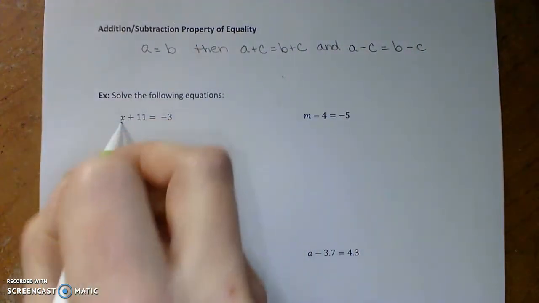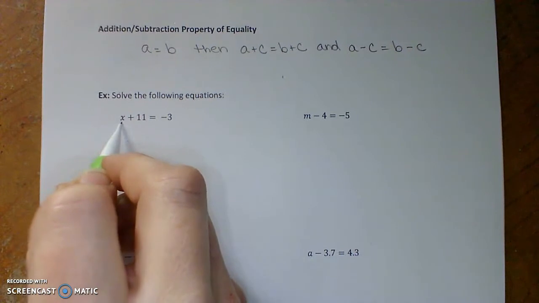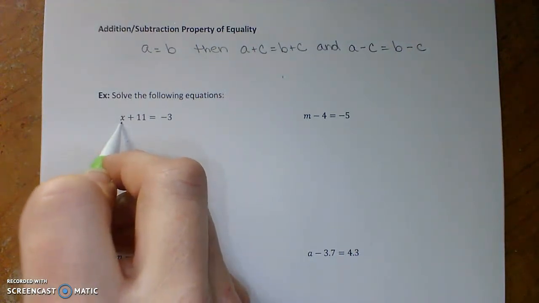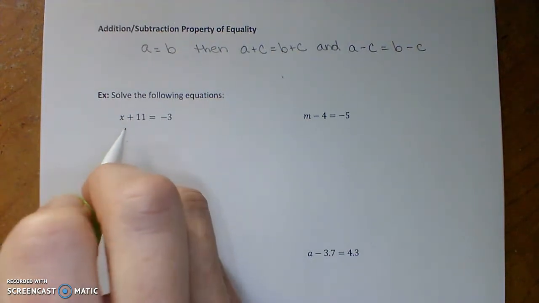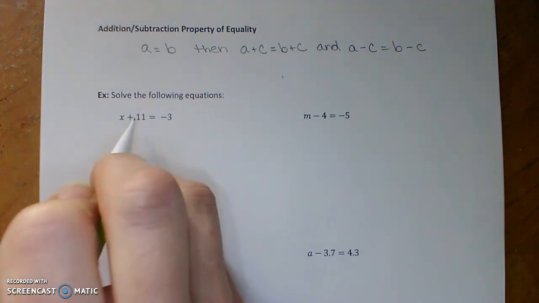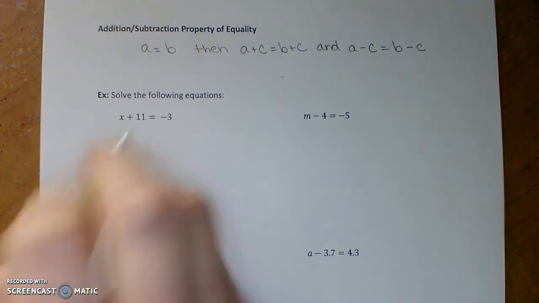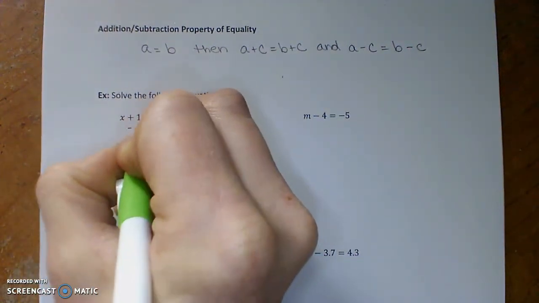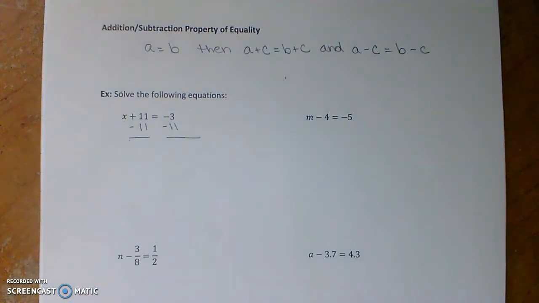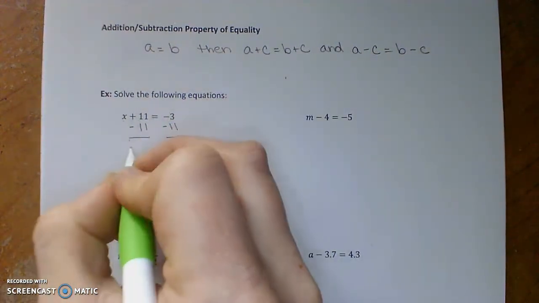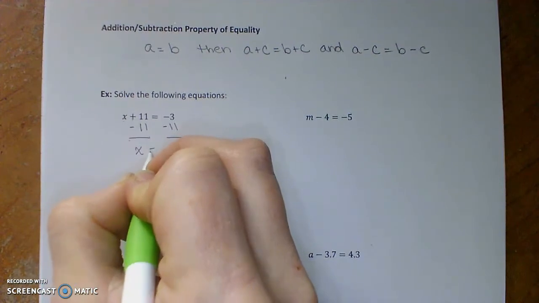So in order to isolate the variable x by itself on the left-hand side, I want to get rid of this plus 11. So to undo addition, we'll apply subtraction. So I'll subtract the same amount from both sides of this equation. So x plus 11 minus 11 leaves me with just x.